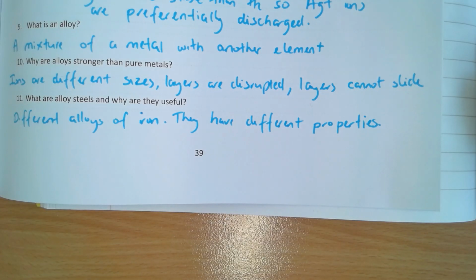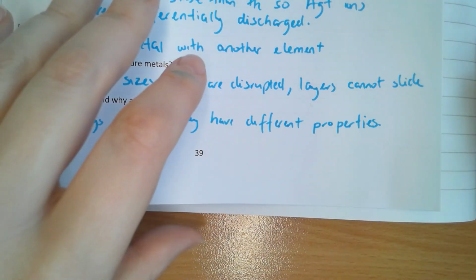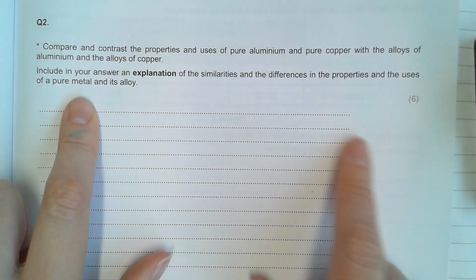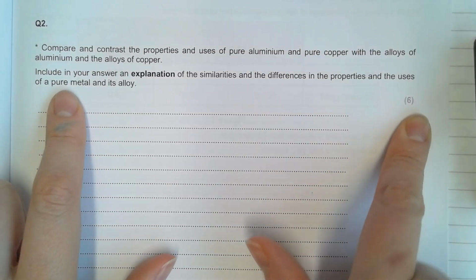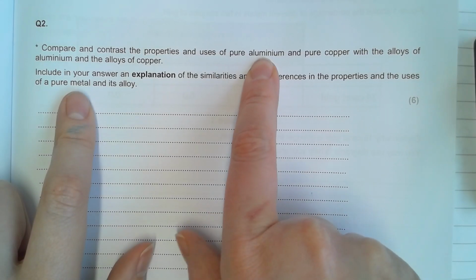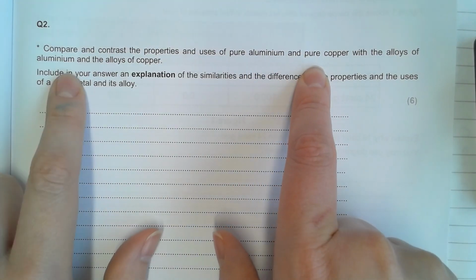You do need to know a little bit more about alloys than what I've written out for you here. It's in the information in booklet D. It's just a little table with some common alloys and what they're used for. When you go to do your exam questions, you'll see it did come up as a 6 marker one year. It's the only time it's come up, but it was for 6 marks: compare and contrast the uses of pure aluminium and pure copper with alloys of them.